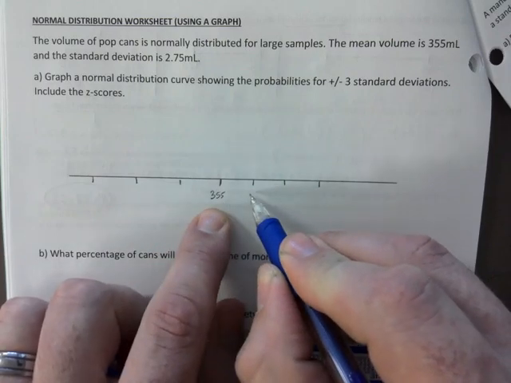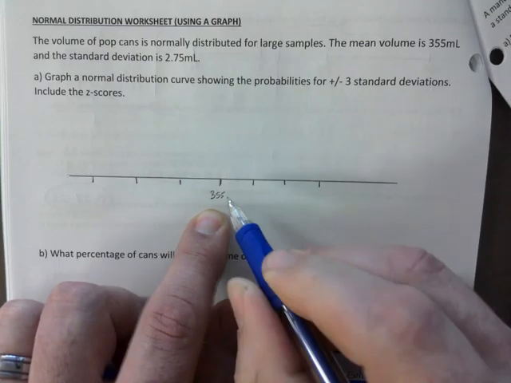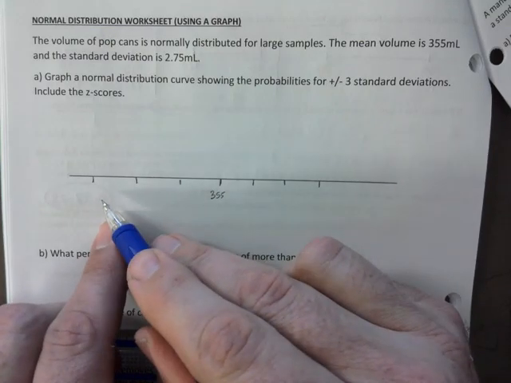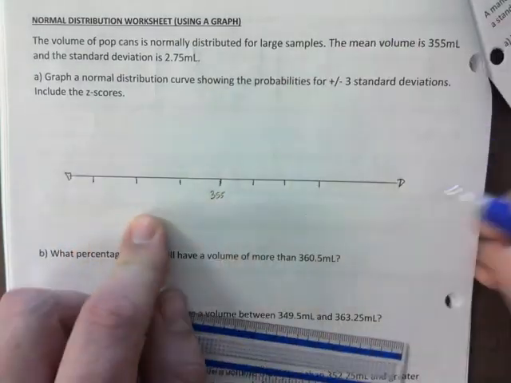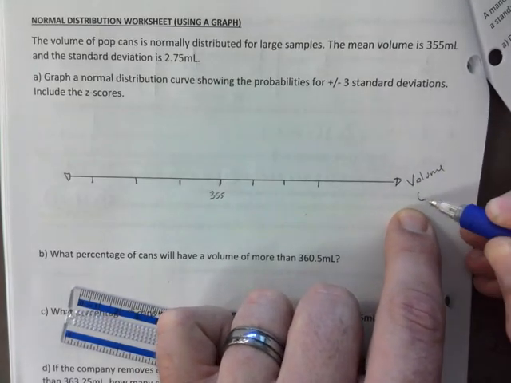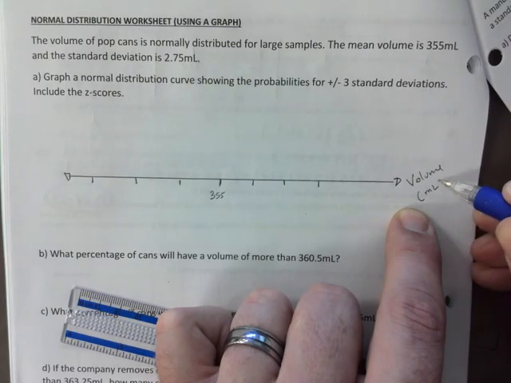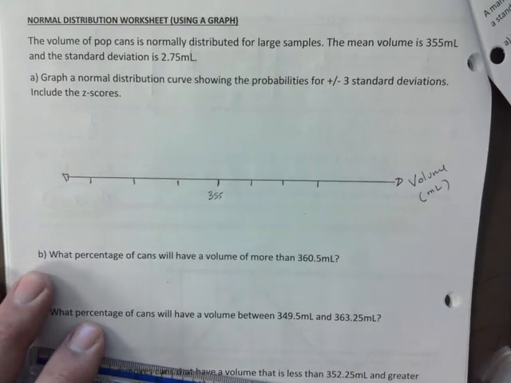And how are you going to come up with these numbers? You're going to add standard deviations and you're going to subtract standard deviations to come up with these numbers. What should go along your axes here? This should be volume in what? Milliliters.